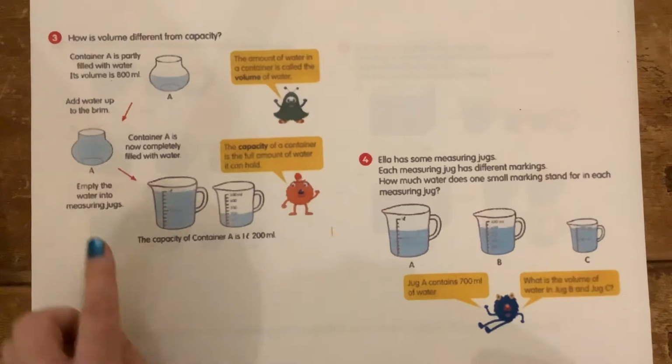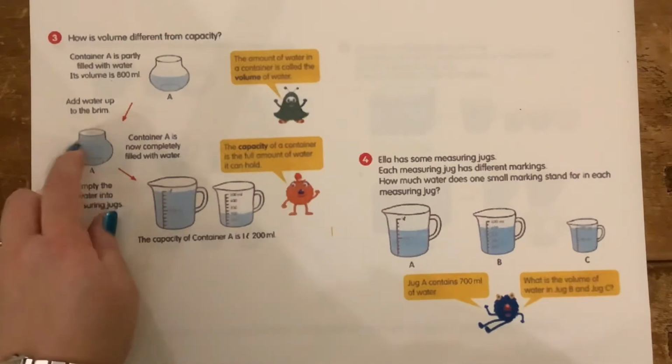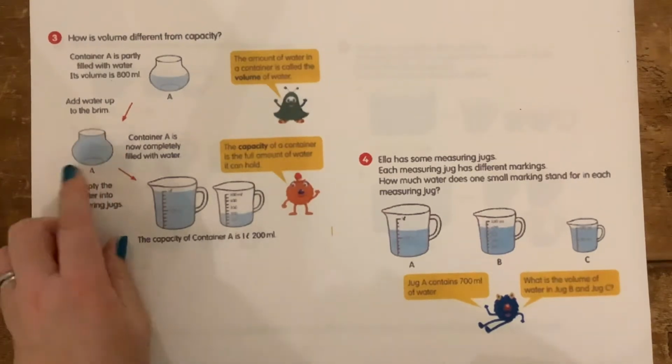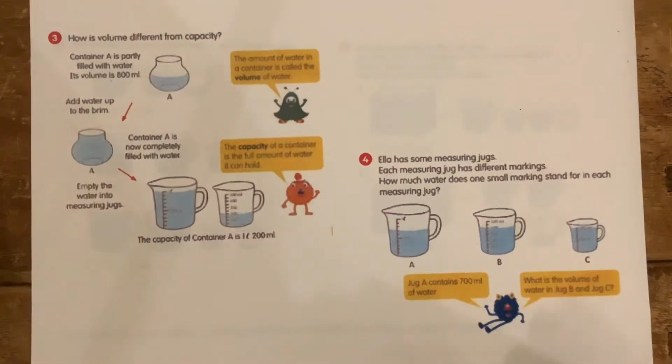If we fill the water up to the brim, so that it's completely full, and then empty it into 2 measuring jugs, we then see that the volume of water that we have in these jugs is 1 litre 200 millilitres. That also tells us that the capacity of the container is 1 litre 200 millilitres. The capacity of a container is the full amount of water it can hold.